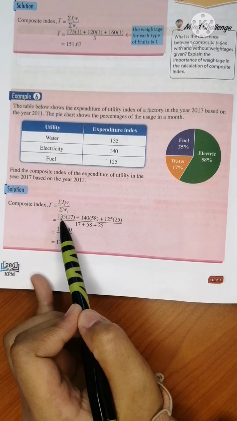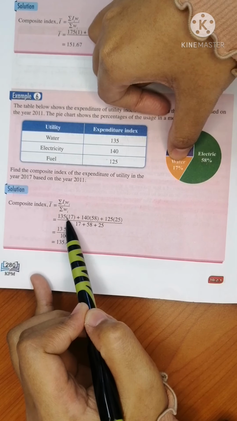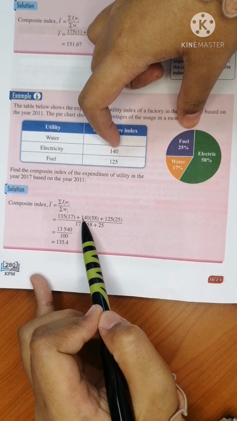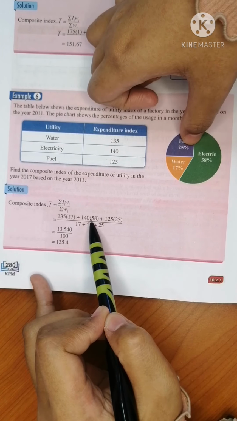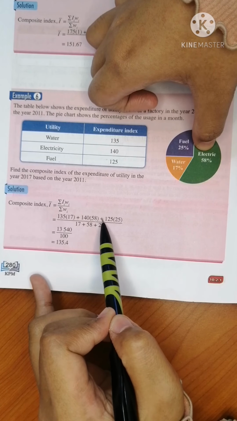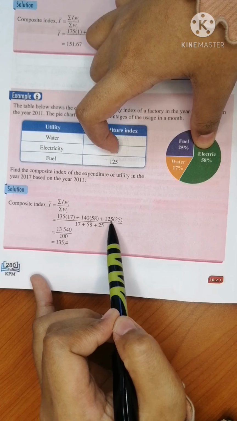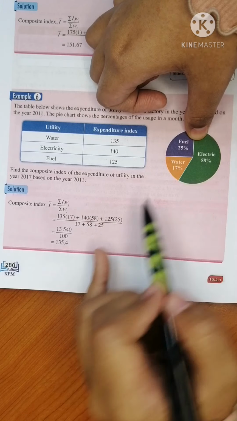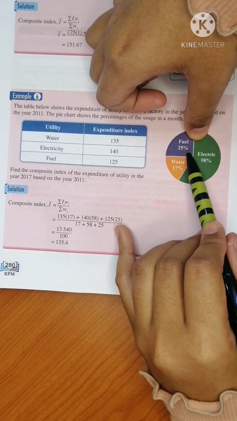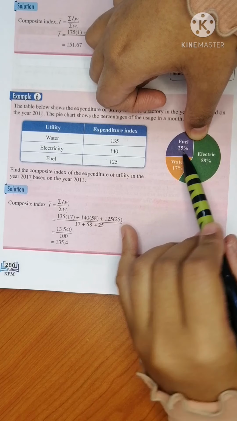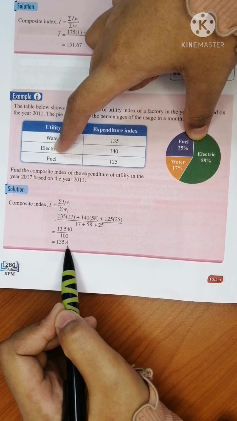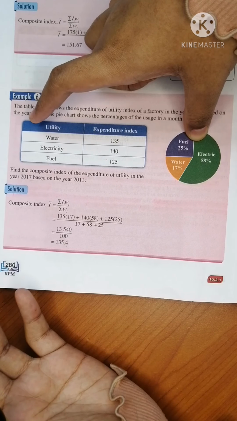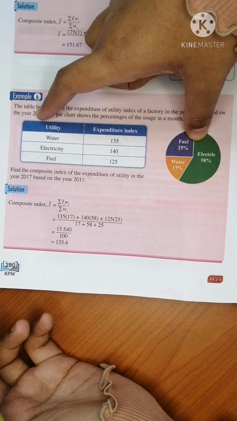Then you just take 135 multiply with 17, which is the weightage for water, and then plus 140 for electricity, multiply with the weightage for electricity, 58, and then plus fuel 125 multiply with the weightage, which is 25%. 25, you just take the 25 only. Don't put the percent here, just the value. And then you key in your calculator, then you will get the answer 135.4. So that's it. That is the only thing that you need to do to find the composite index.